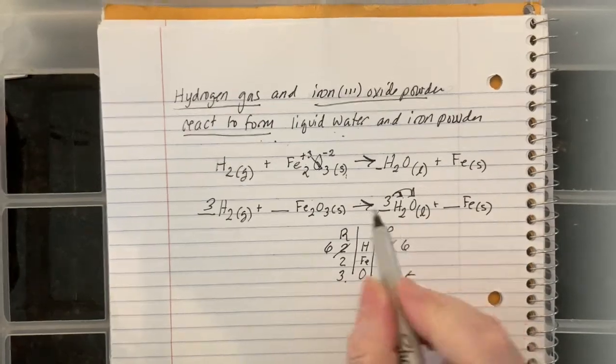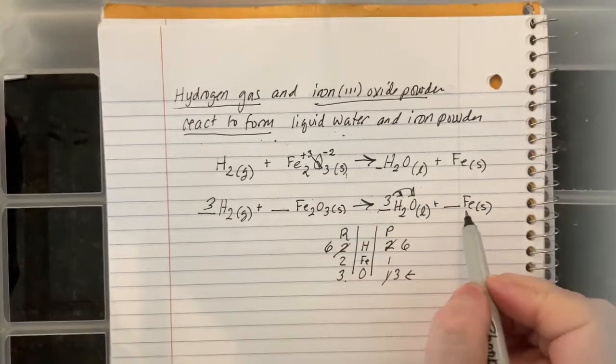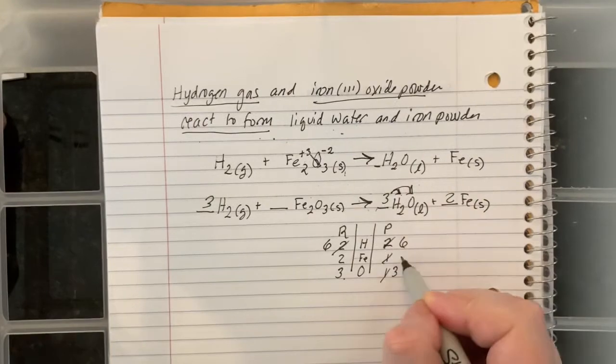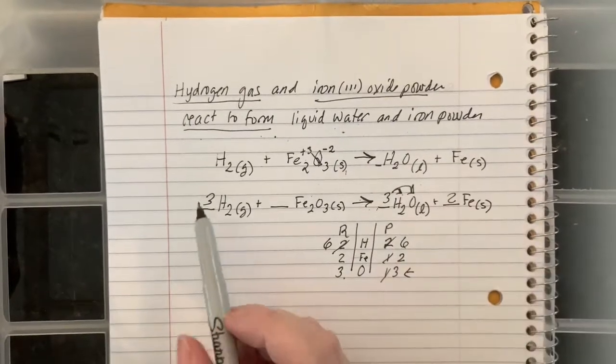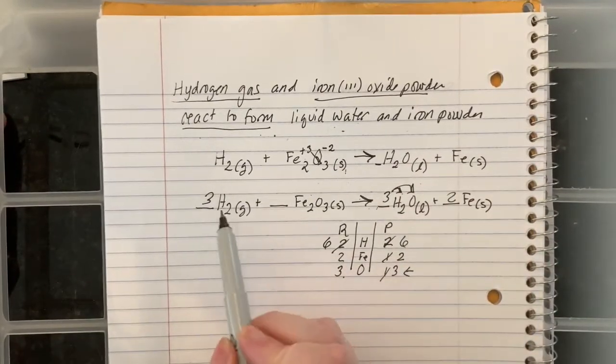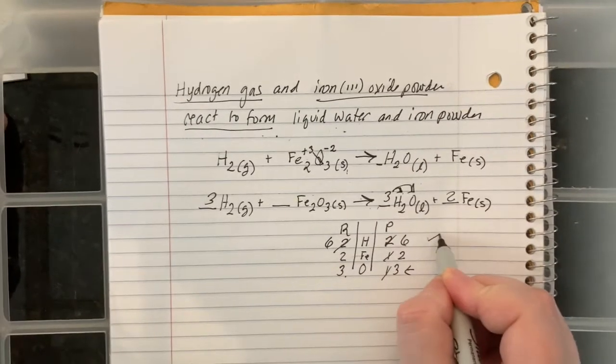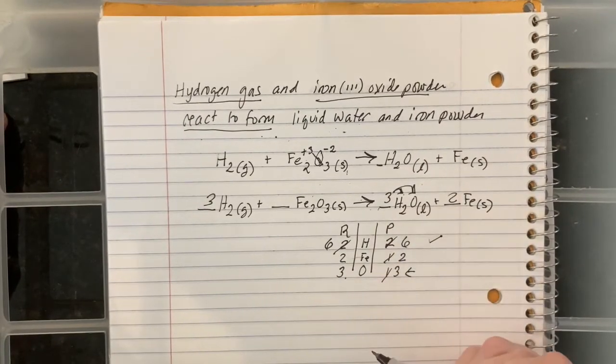But now my irons are still off. So I have 2 irons on the left, so I need to have 2 irons on the right. When I go back and double check, always double check so you don't have silly mistakes. 3 times 2 is 6. 3 times 2 is 6.